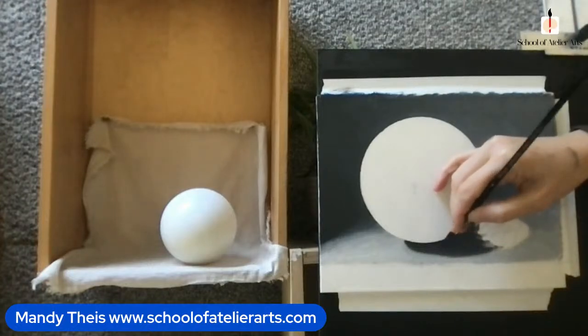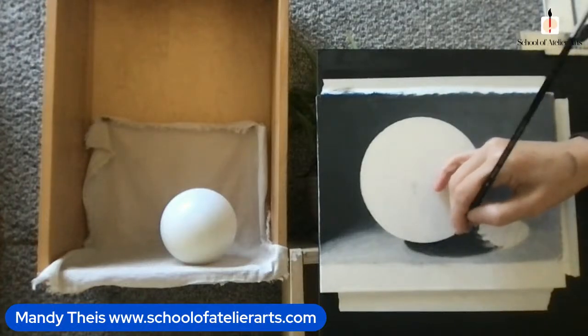But just like with all other edges, it's going to be a little bit of a fight back and forth.